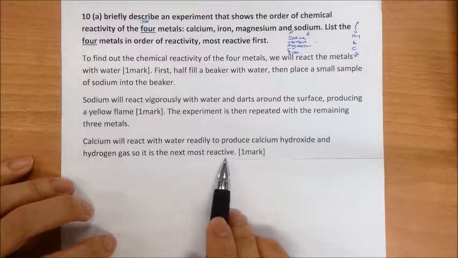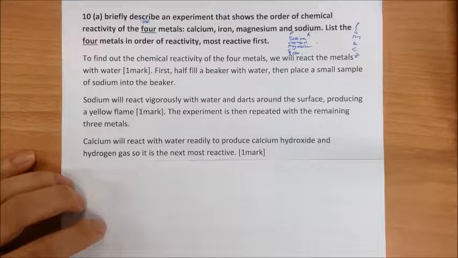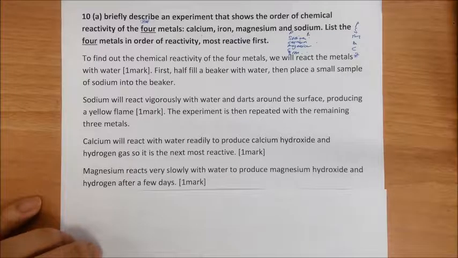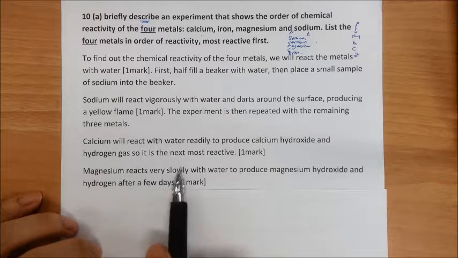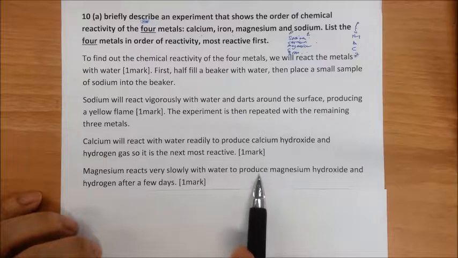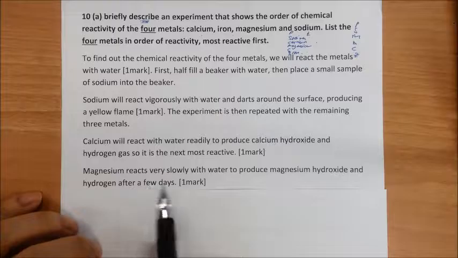So after you know about the 2 metals already, it's time to move on to the third one, which is our magnesium. So how will magnesium react with water? Magnesium, on reaction with water, will react very slowly, but it will also produce magnesium hydroxide and hydrogen after a few days. This after a few days really shows that it's a slow reaction.